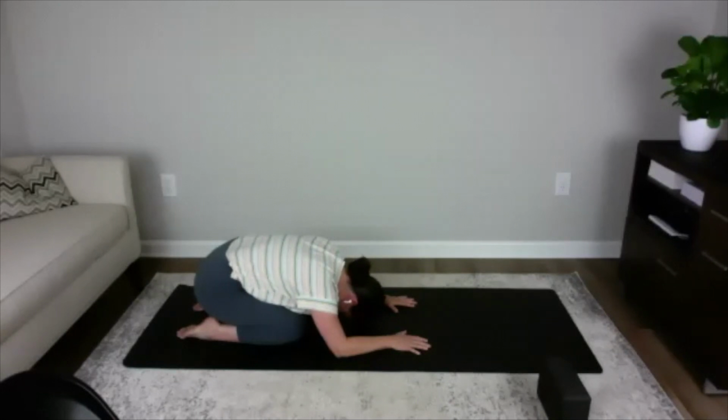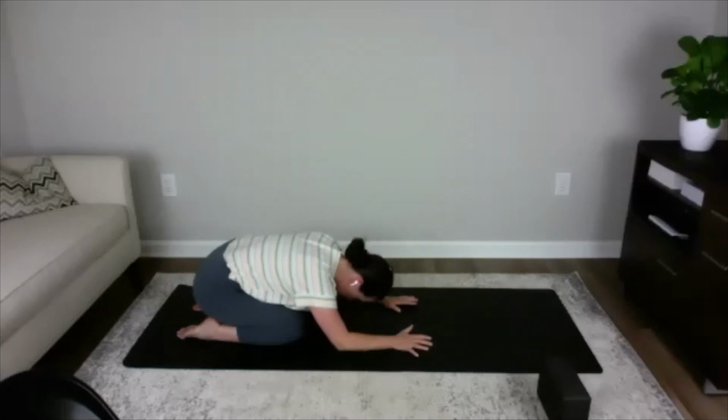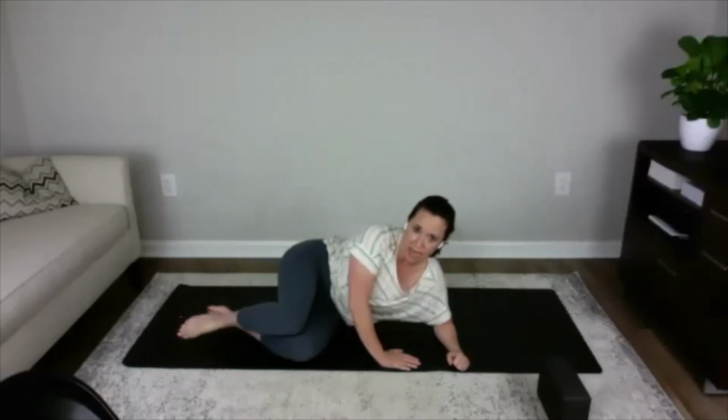Inhaling into the belly and exhaling out. Let's do one more time. Inhaling into the belly and exhaling out. Beautiful. Now, slowly bring yourself onto your left side.